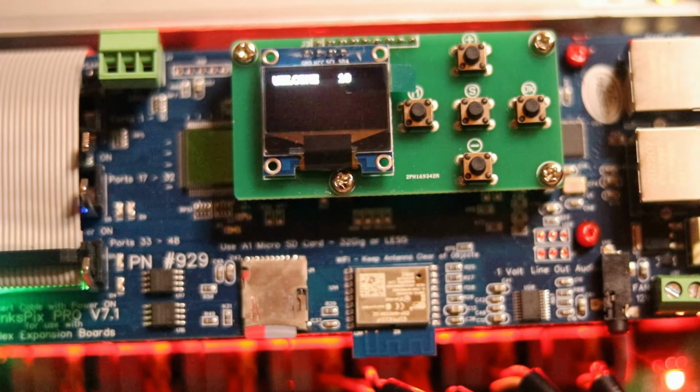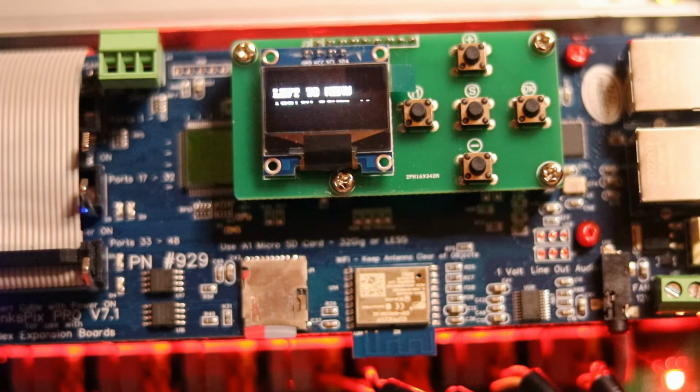It's going to count down from 10. It's going to test the ports and the lights. And then it's going to go into the master mode, where it's going to look for the SD card and look for a sequence.